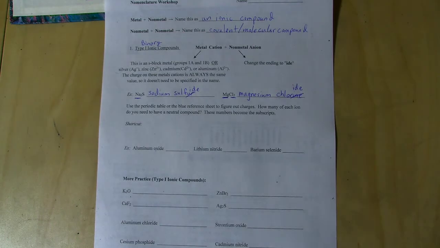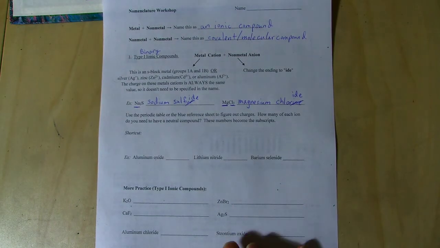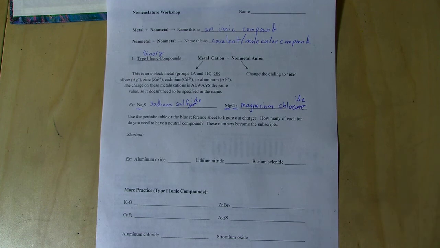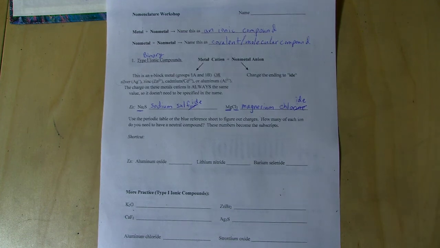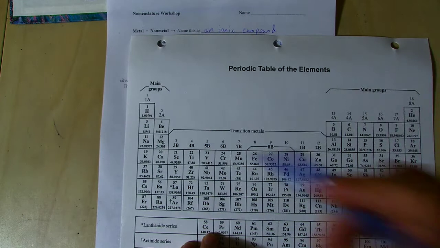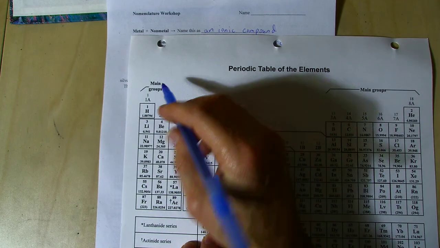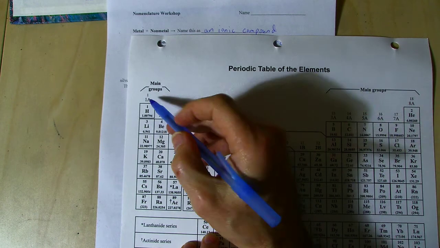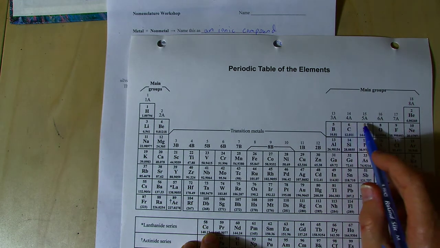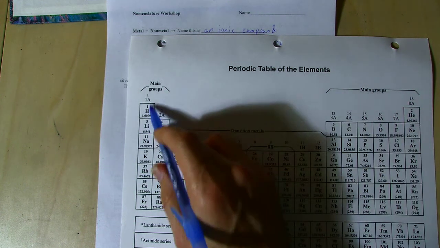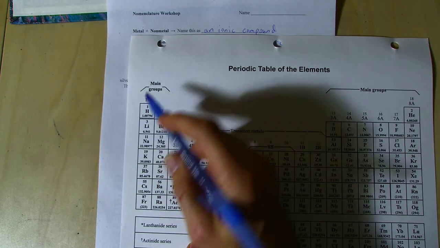Okay. So when you use your periodic table, one of the things you should know is that you can figure out the charges from the groups. So if we're looking at the A groups, we're only looking at the representative elements or the main group elements. Those would be the A groups.